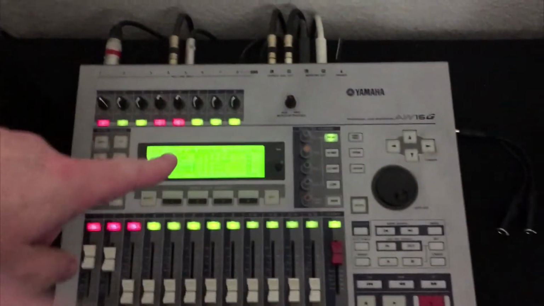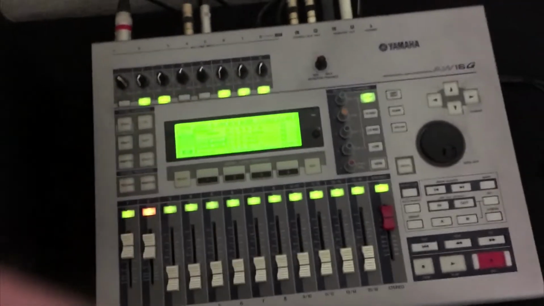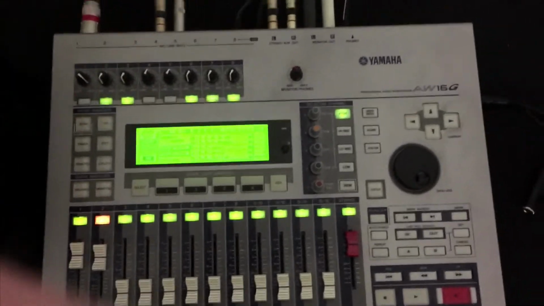So why am I telling you this? You don't need to get this machine, okay? You could do it on any mixing board that you have for a live gig. I could do it on this if I wanted. I'm going to show you.